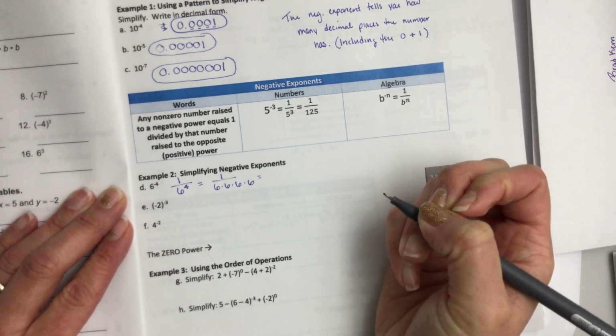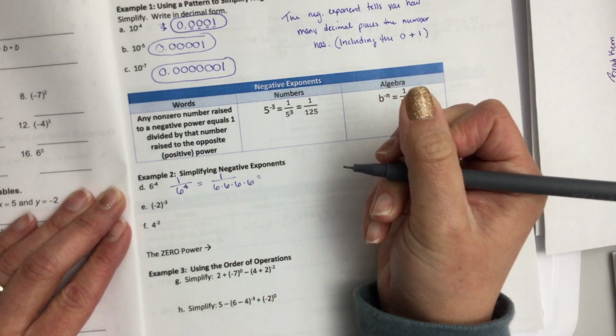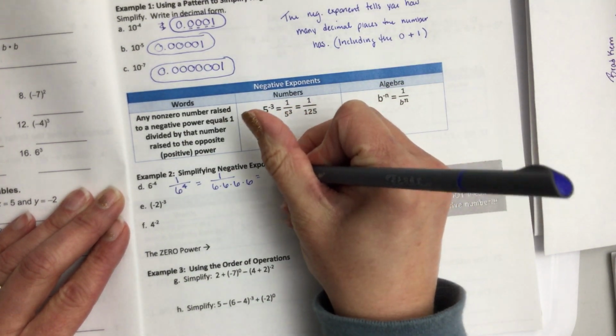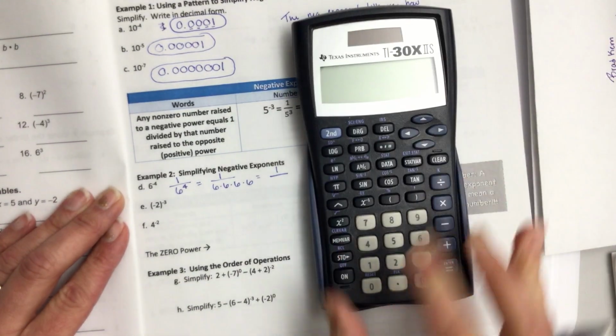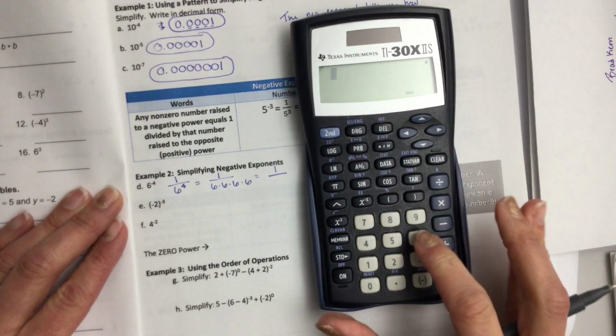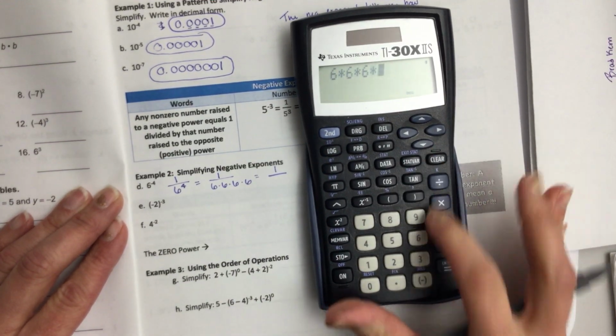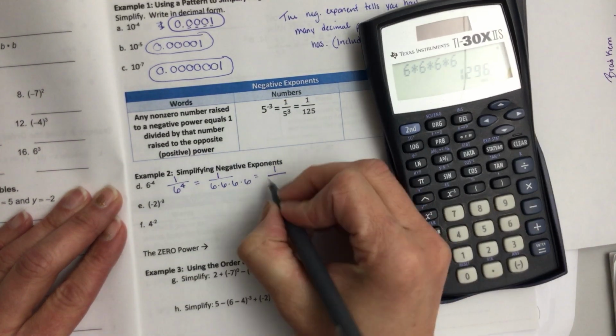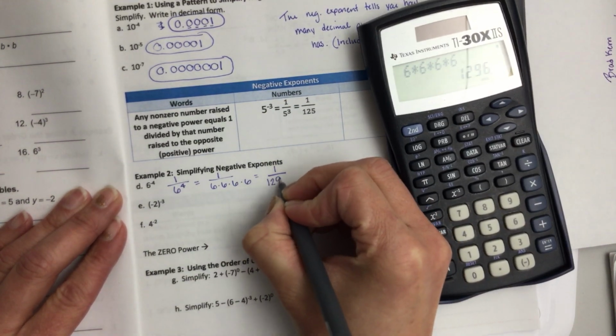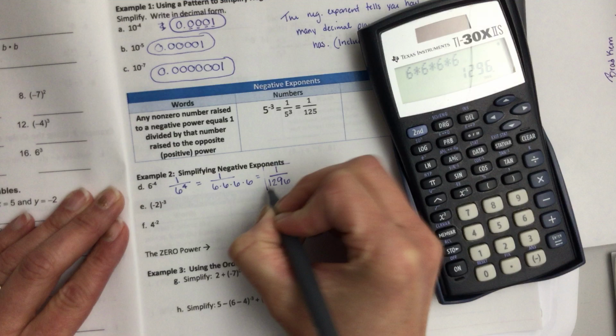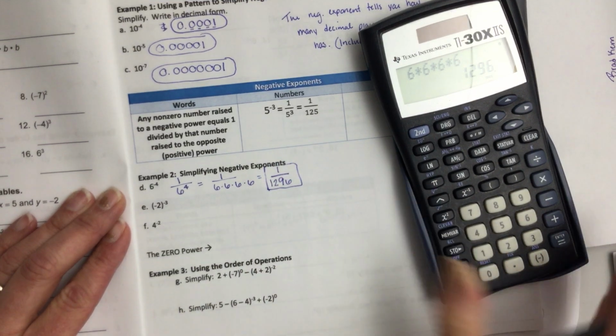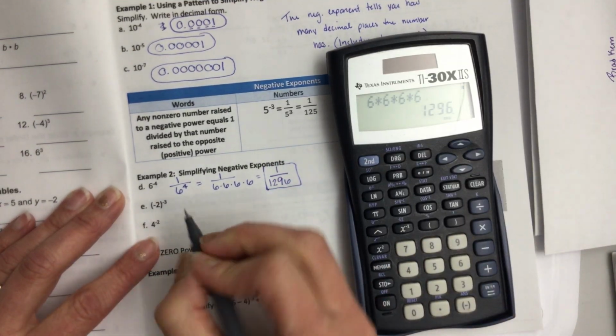And remember, you can use calculators on these, but you need to express your answer in a fraction. So I don't really care if you can take 6 times 6 times 6 times 6. We can do that, 6 times 6 times 6 times 6, but you need to write your answer like this. If you put a negative exponent just into the calculator, it will give you a decimal. So I need you to express it like this.